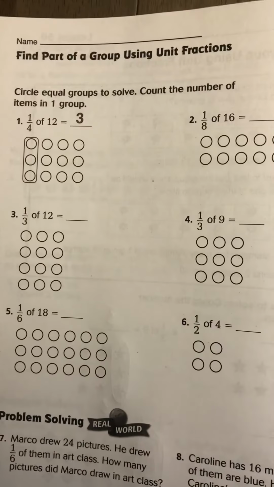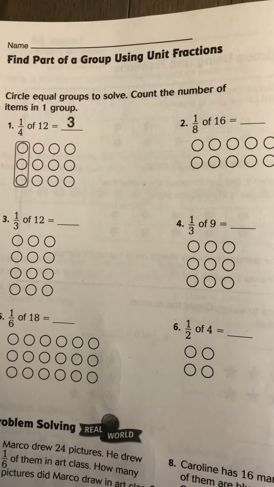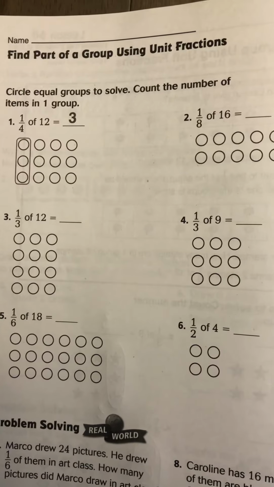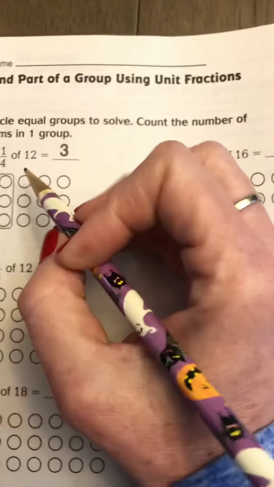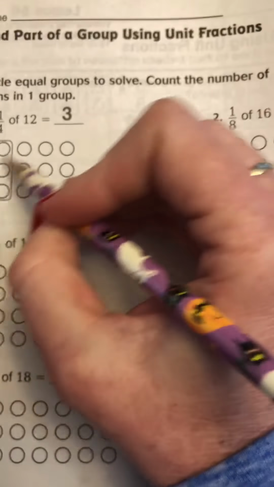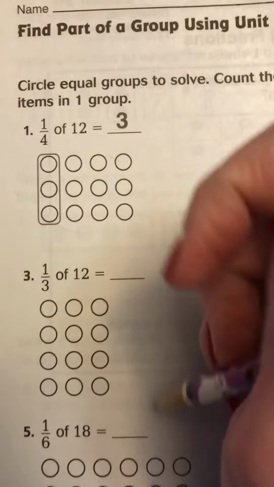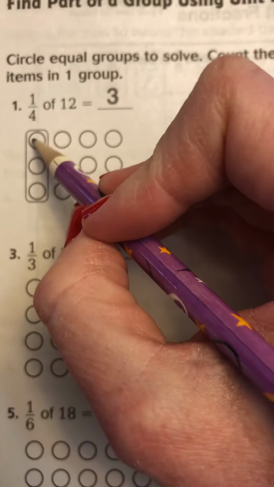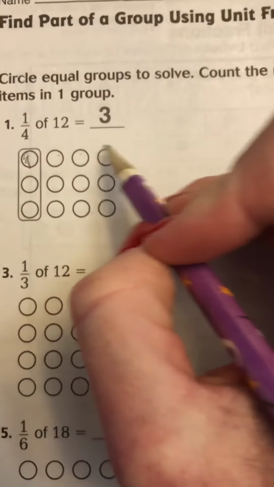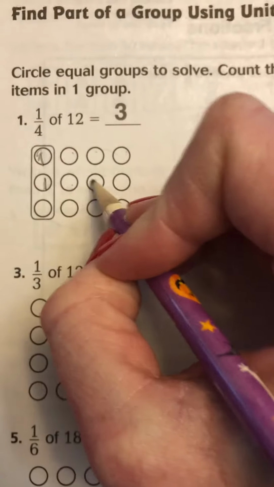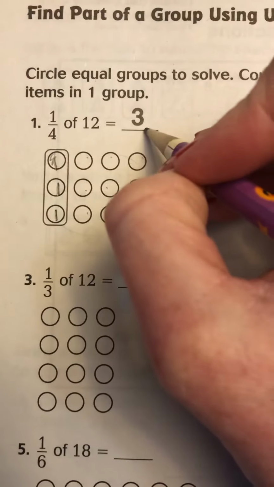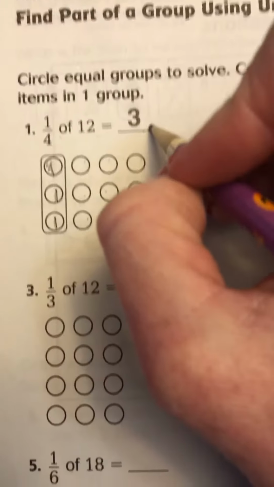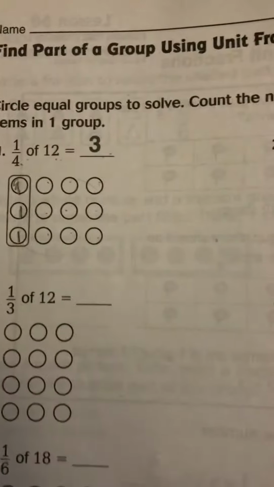Doing the same thing on page 120, it says find the part of groups using a unit fraction. Circle the equal groups to solve. Count the number of items in each group. Same idea, 1/4 of 12. So there should be 12 circles here. For every 1 out of 4, we're going to circle it. So we're going to circle 1, 2, 3, 4, 1, 2, 3, 4, 1, 2, 3, 4. We have 3 circled here. So 1/4 of 12 equals 3, or 4 times 3 equals 12.